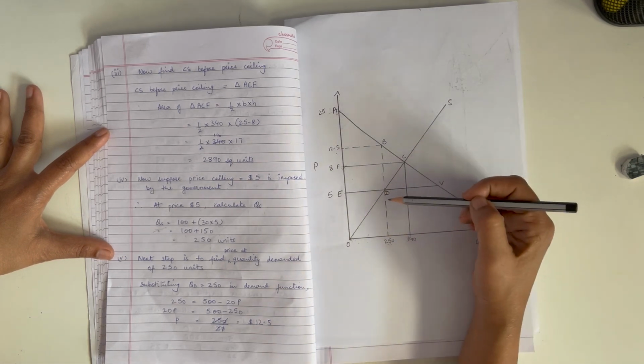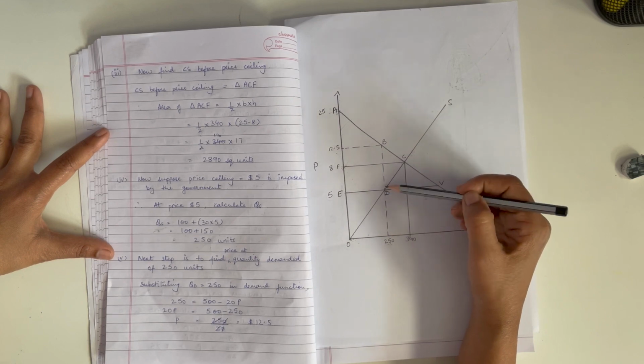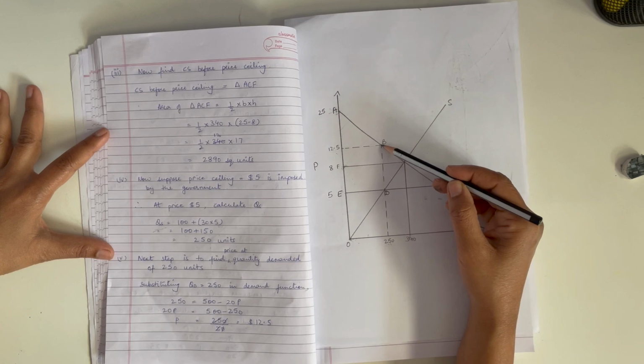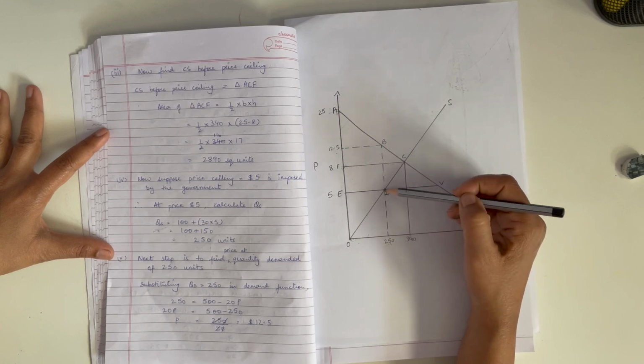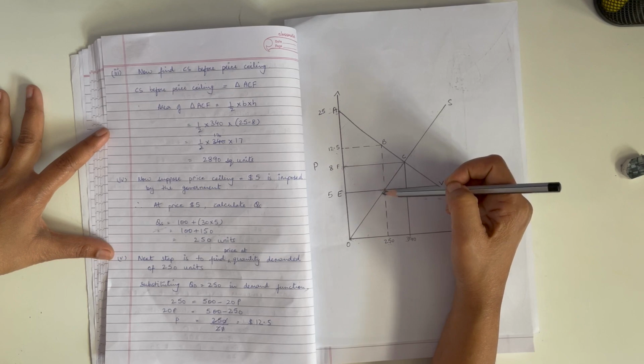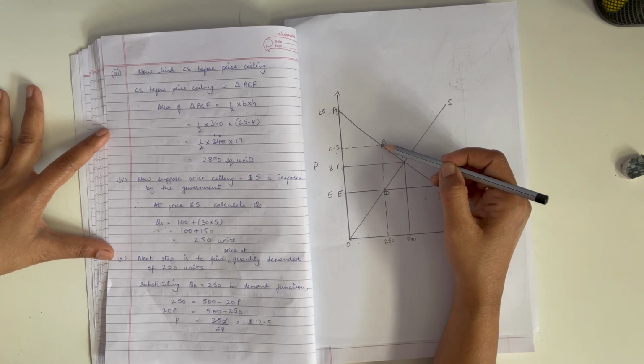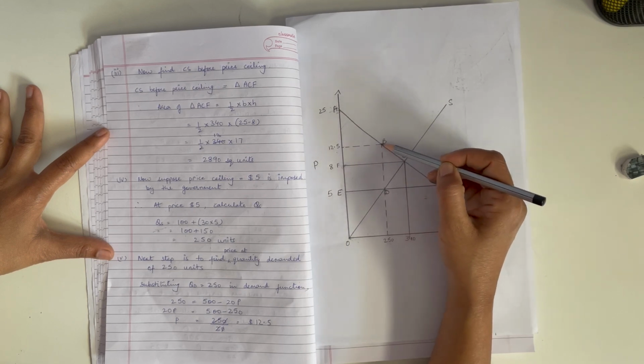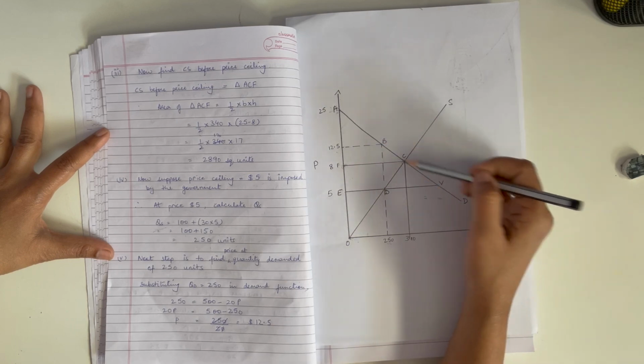All right, now at that quantity supplied, how much is the demand? So that's what we are calculating. Basically what we are trying to find out is that at 250, how much is the price, at quantity demanded.